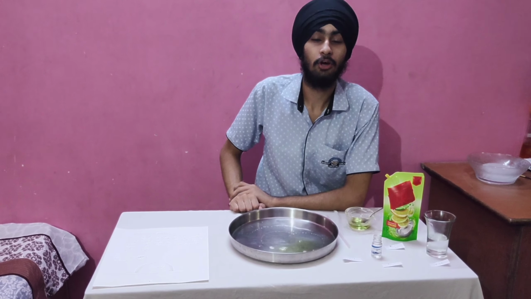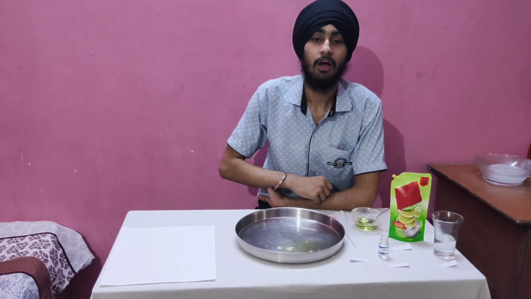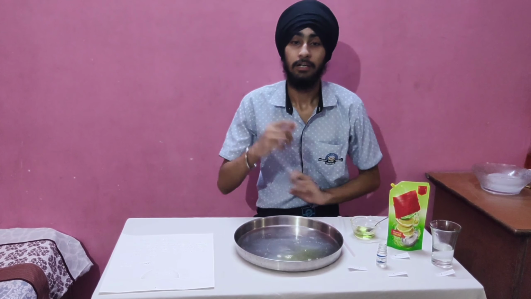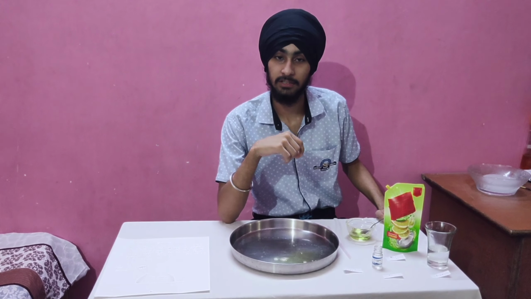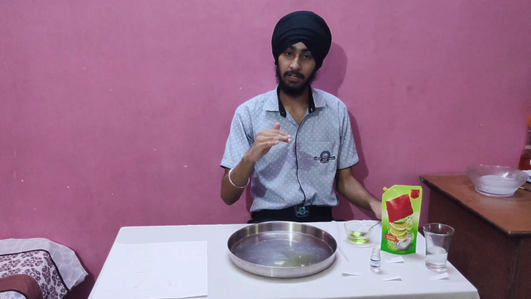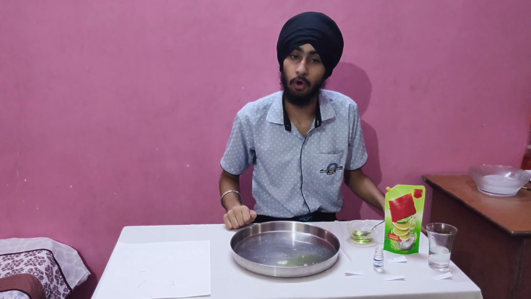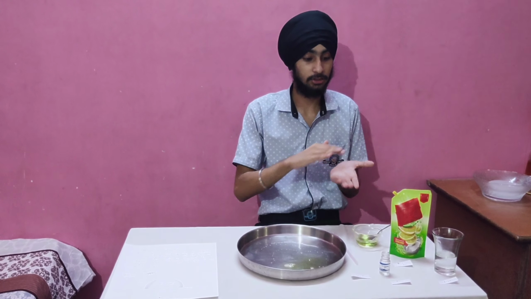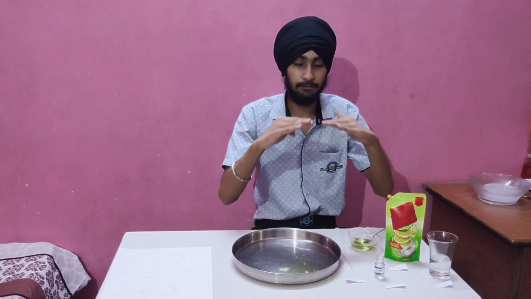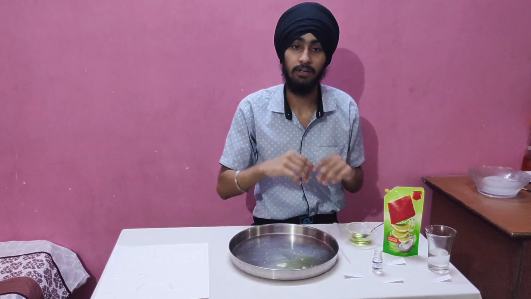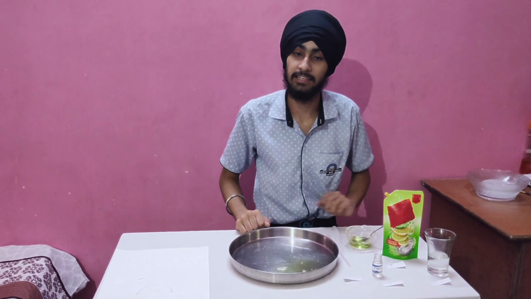Now let's talk about some real-time applications of surface tension. Did you know the cleansing action of detergent is also due to surface tension? And the floating needle on the surface of water is also due to surface tension. As due to surface tension, the surface, the uppermost layer of the liquid, behaves like a stretched elastic membrane. So that's all from my side.